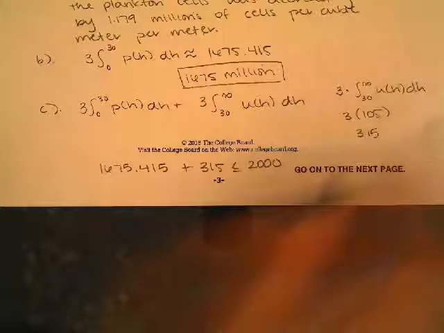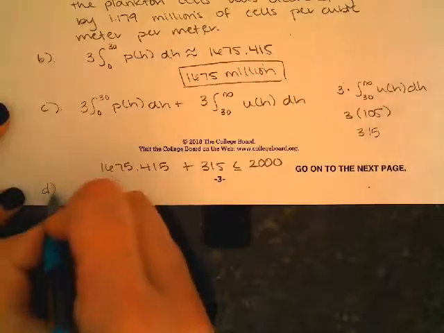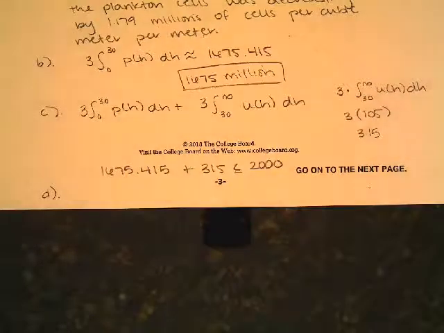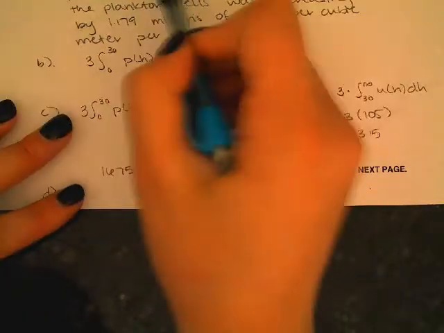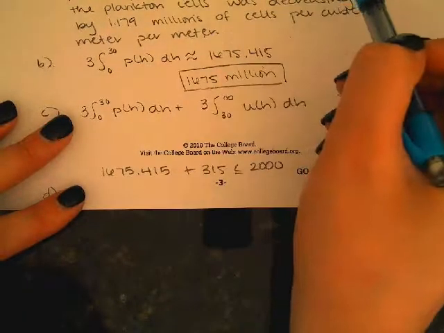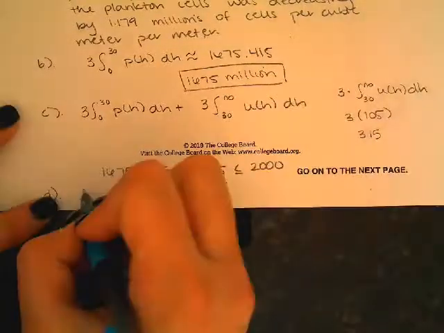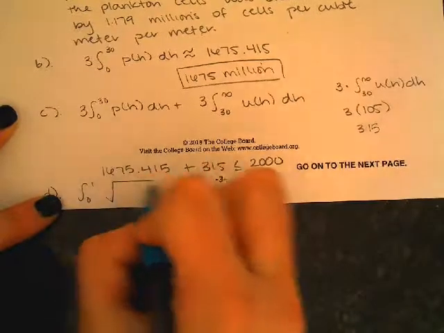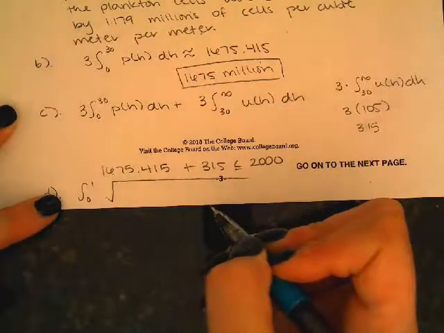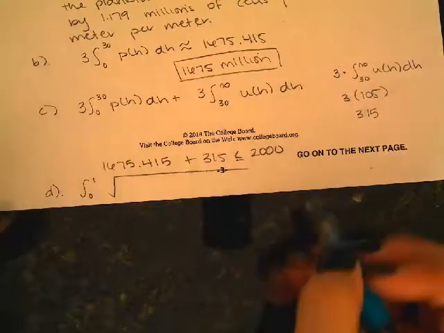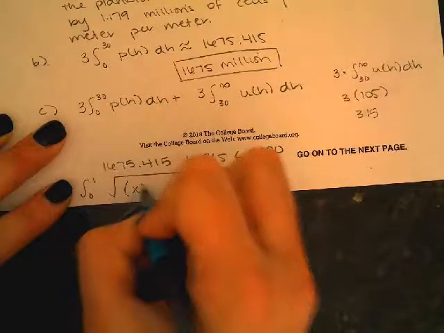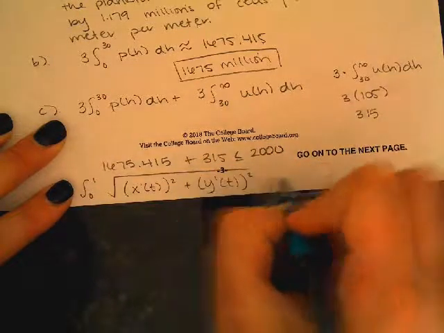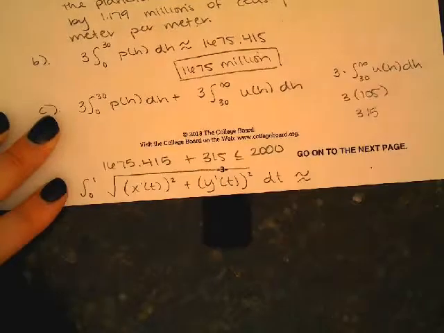And then part D gives us a rate of change that's horizontal and a rate of change that's vertical. That's your x prime and your y prime. They want us to find the total distance that's traveled by that boat on the interval from 0 to 1. So from 0 to 1, I'm just going to use the formula from the parametric unit: x prime squared plus y prime squared. And so I just need to type those in.